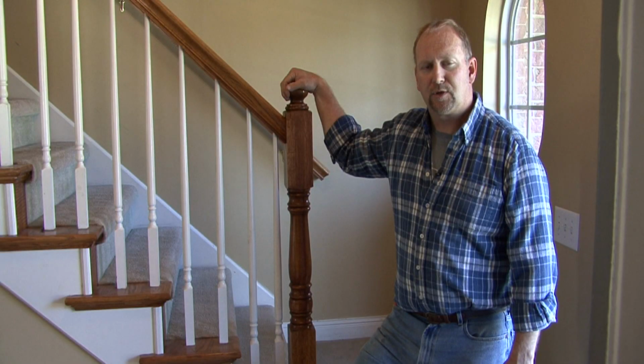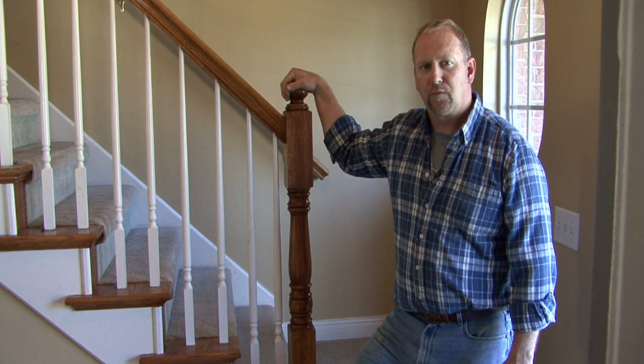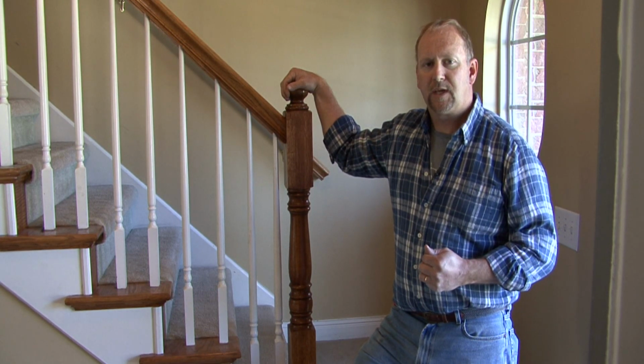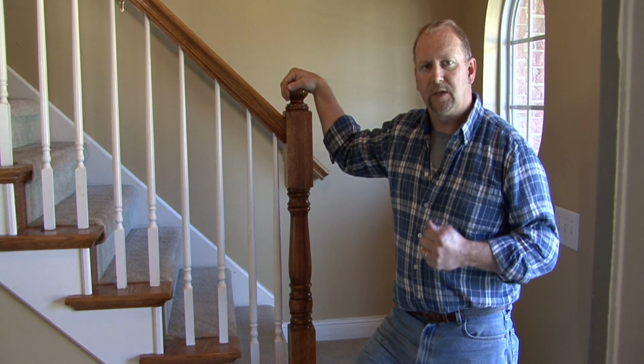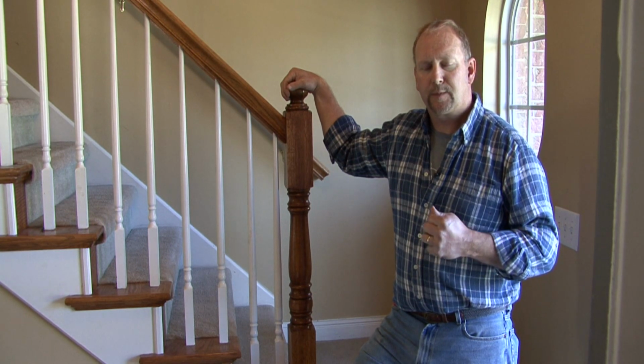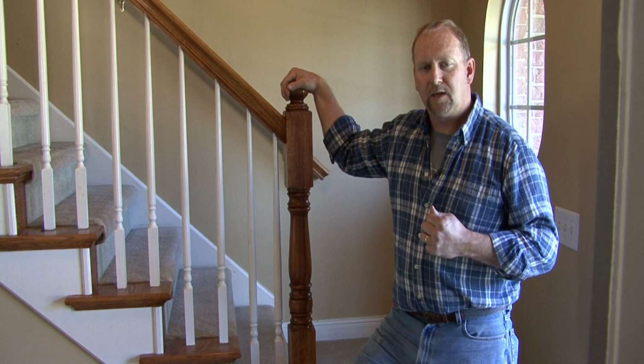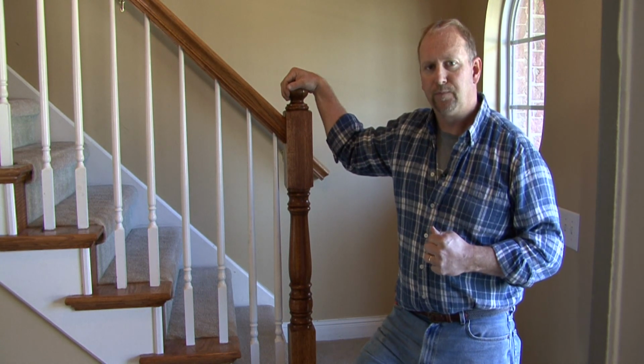Hi, I'm Tim Gipson. I'm going to talk to you about the International Building Code for handrails and steps. Essentially, what the International Building Code does is provide minimum standards for building or renovating, and specifically as it has to do with residential, that's provided by the International Residential Code.